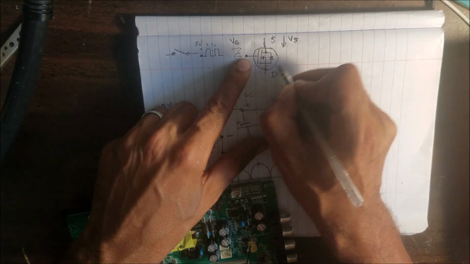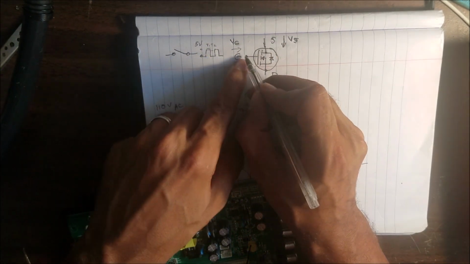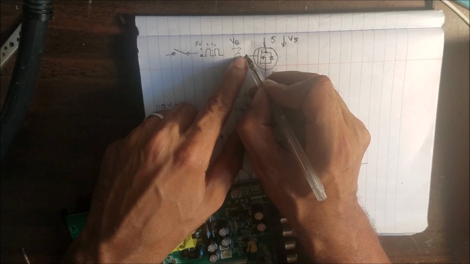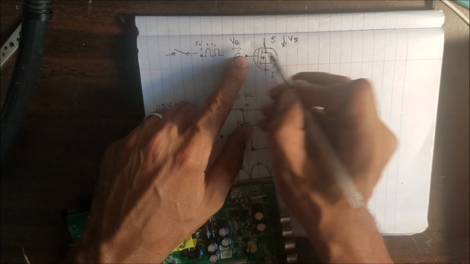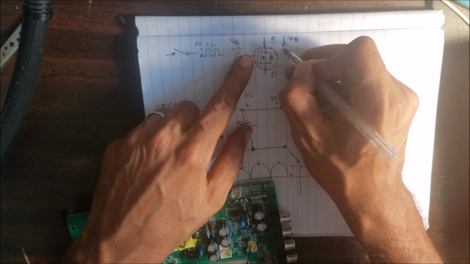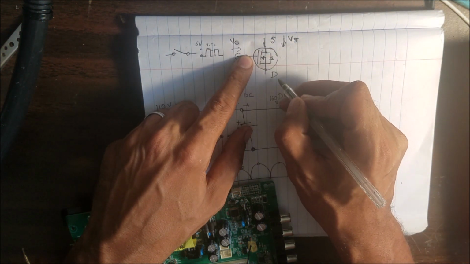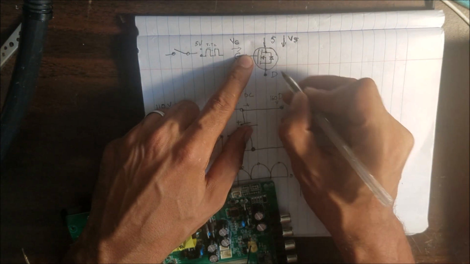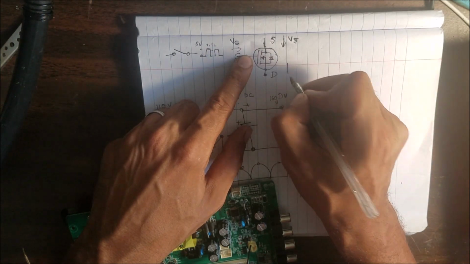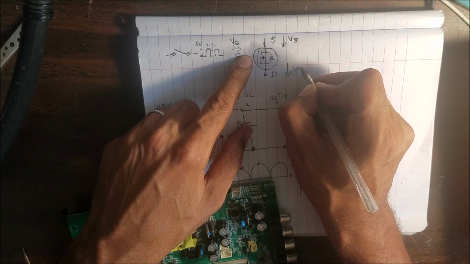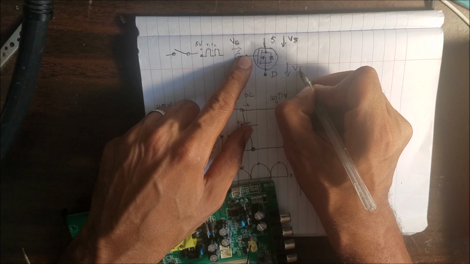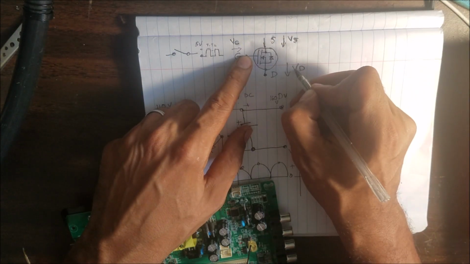Every time the gate has a positive voltage, it is going to allow the voltage to pass to the drain, to the other side of the MOSFET, to VD. Let's give it a name, VD.